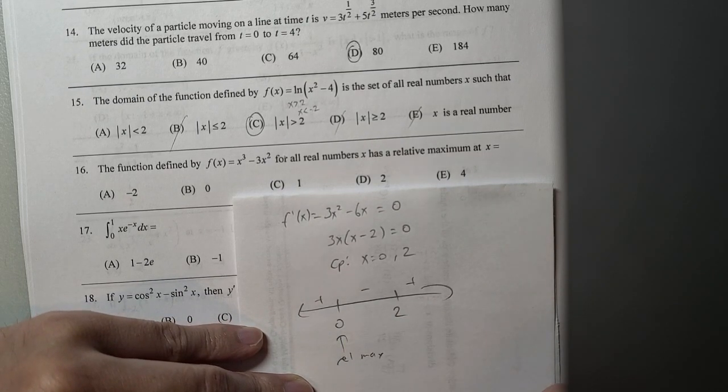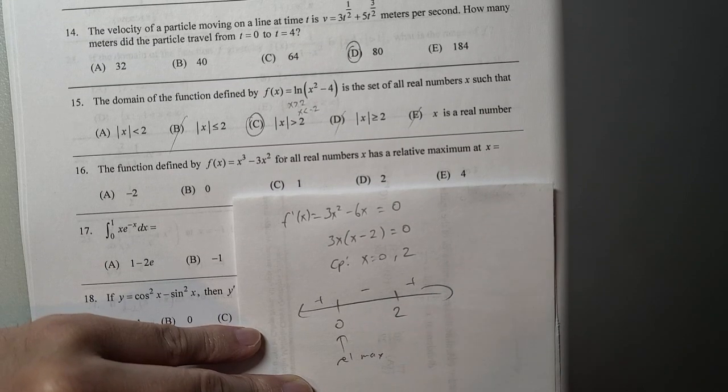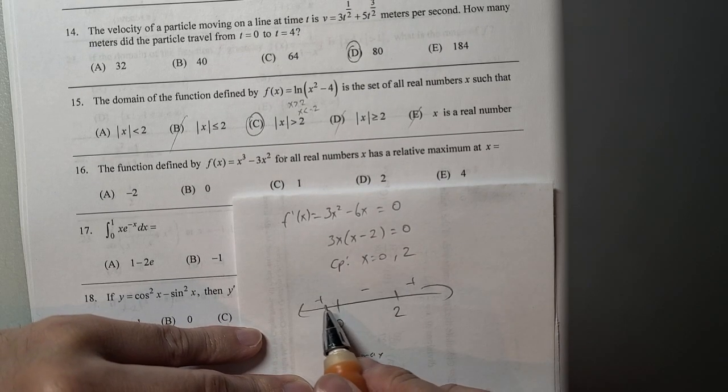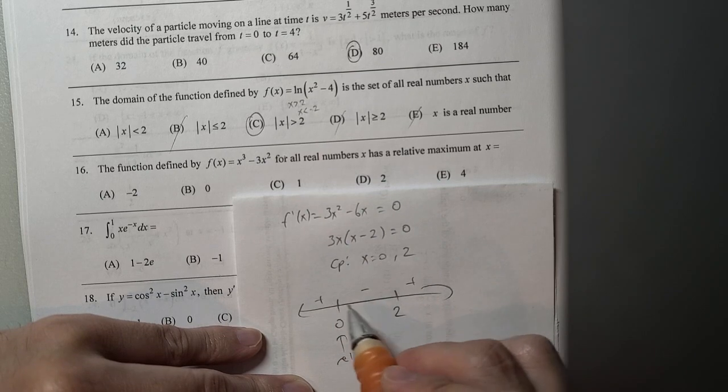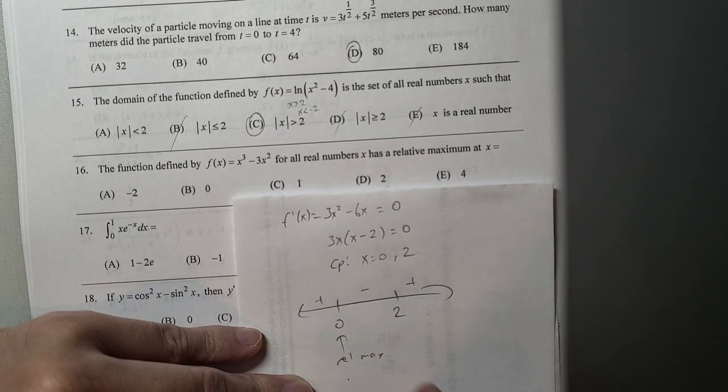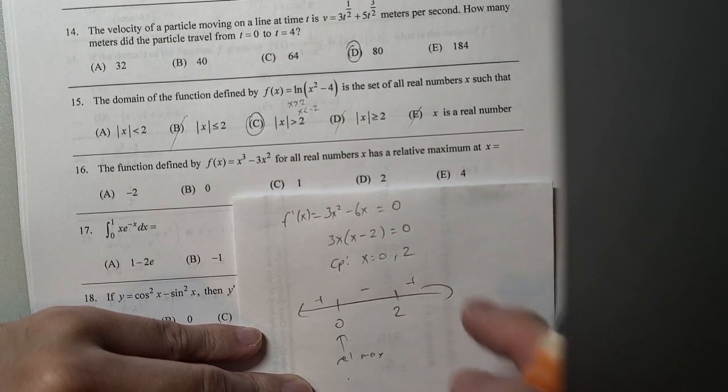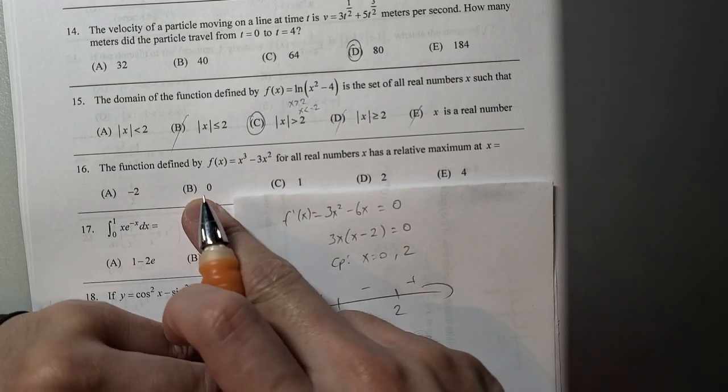I don't know if I said this before, if you've seen my videos, but the saying that I remember is: when the function increases, the derivative is positive. When the function decreases, the derivative is negative. So derivative is positive, function's increasing. Derivative is negative, function's decreasing. So that means max. Here is a relative min. Okay, so it's at x is equal to 0, 16 is B.